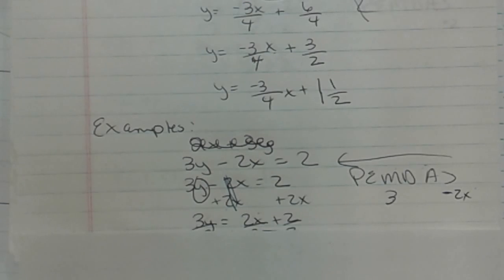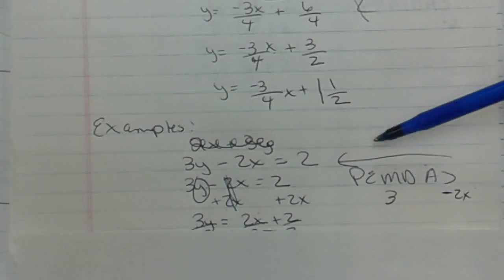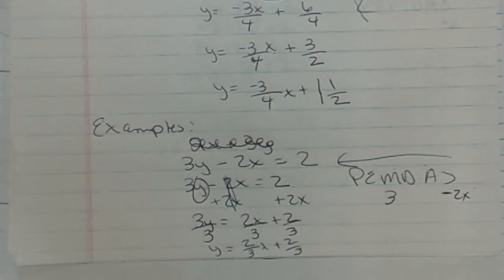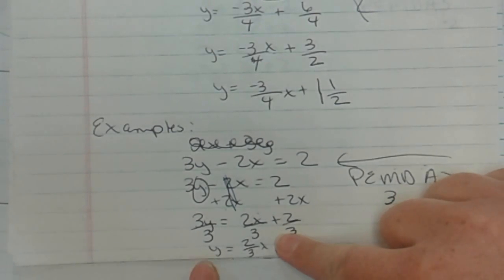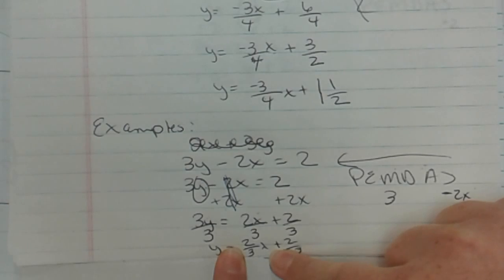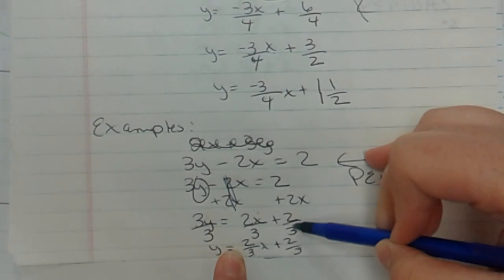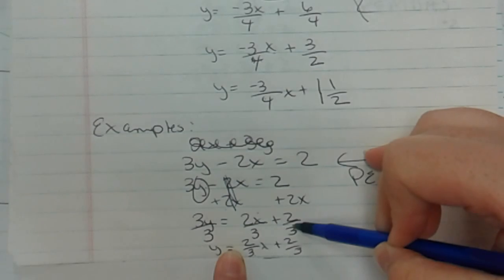Correct, I have to divide. I have to divide by 3 because the inverse operation of multiplication is division. So in order to do that, I come up with y equals 2/3 x plus 2/3. All I did was take the 3 to each term.